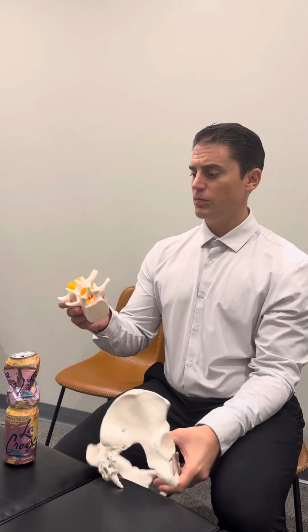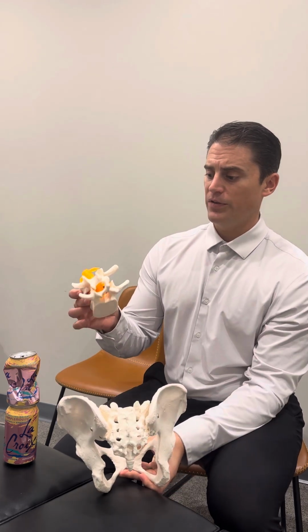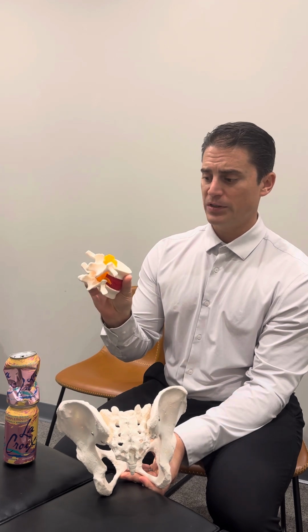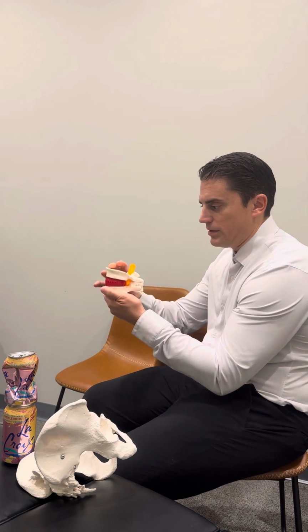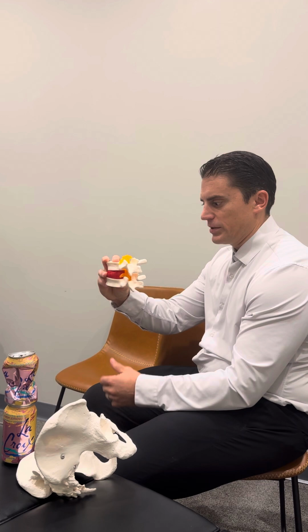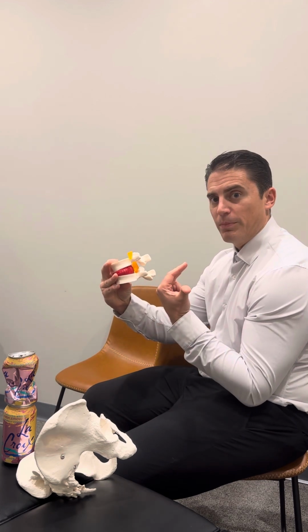So I've been seeing quite a few of these issues this past month. The other part of this is not only the disc and the spine itself, but how this connects into our pelvis. And then the biggest thing that I see is how people sit. So they'll sit in a flexed position. So that puts all this weight to the front, and then that is what creates the bulge out the back.